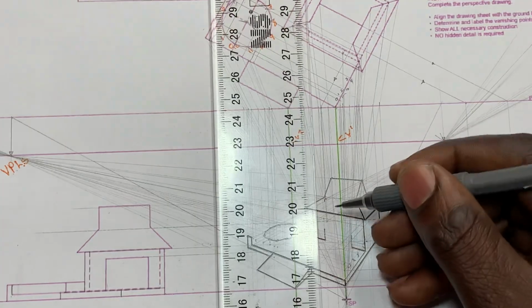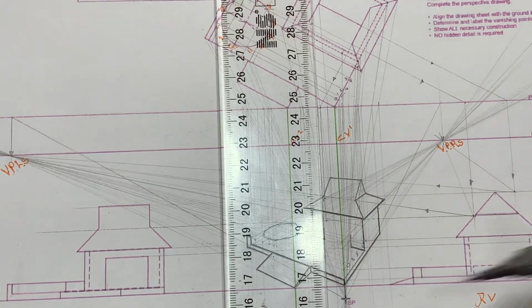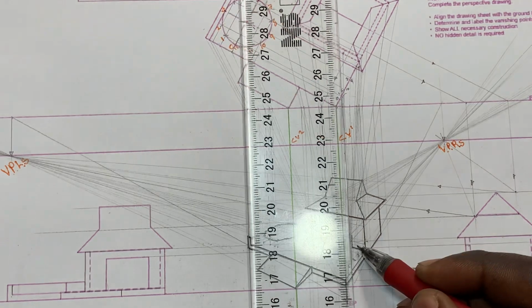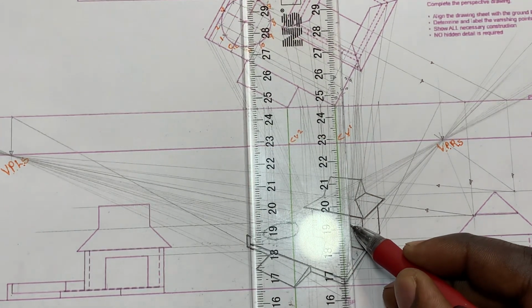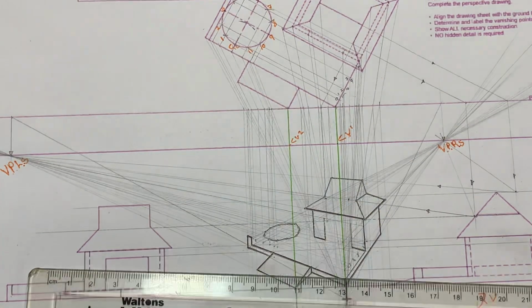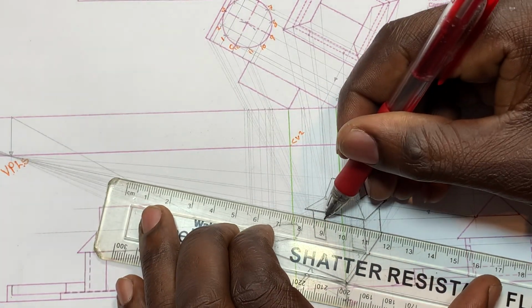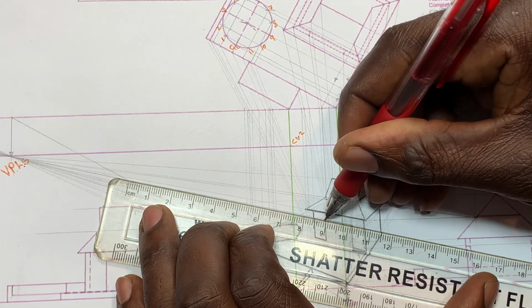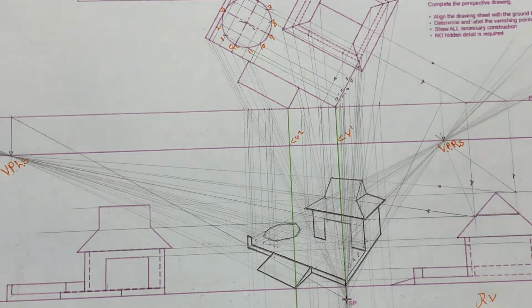That's your favor now, which is from here to right there, from here to right there. And have it solid right here.